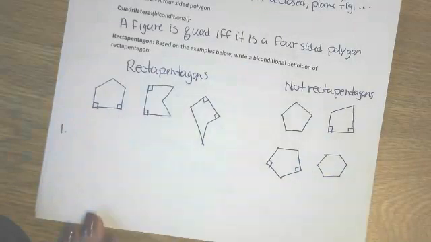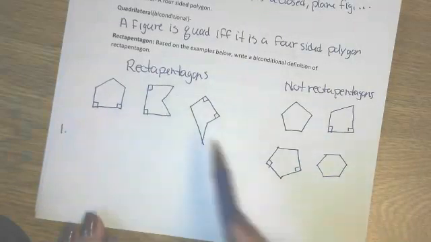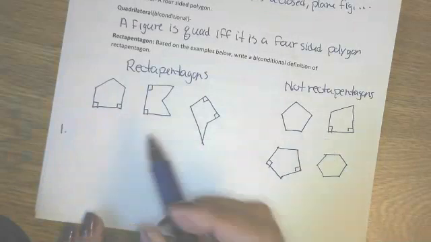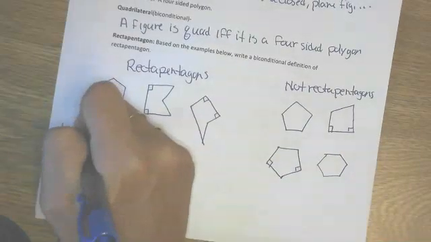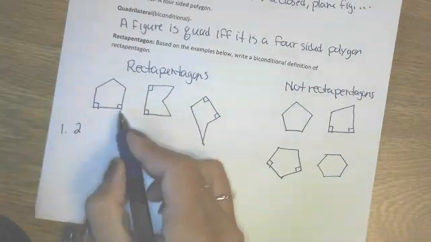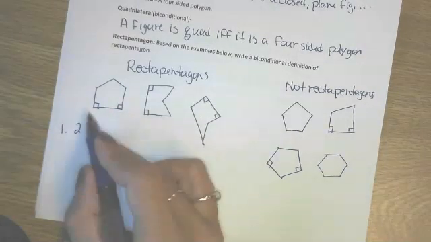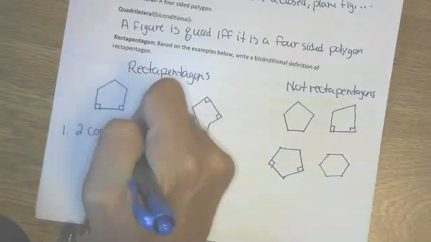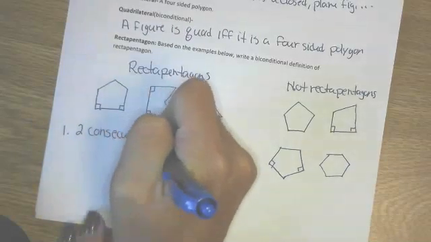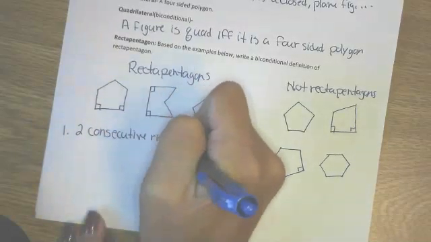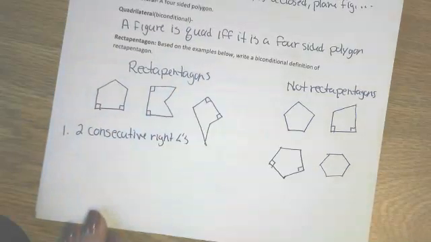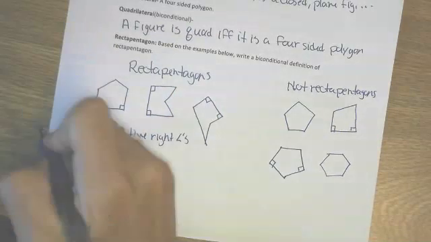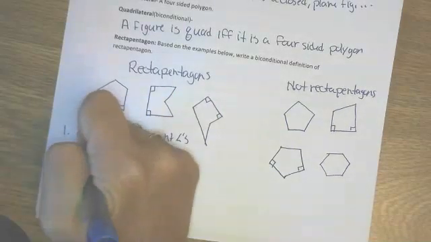Yeah, does anybody know how we can describe these two next to each other versus these two not next to each other? Well, these two are next to each other, from one to the next. Do you know what that is? Consecutive. Those are consecutive vertices. So 2 consecutive right angles. What else does a rectapentagon have to have? 5 segments. 5 sides.